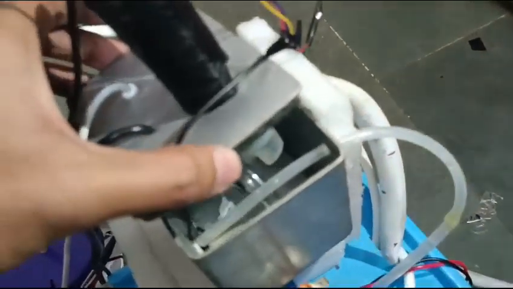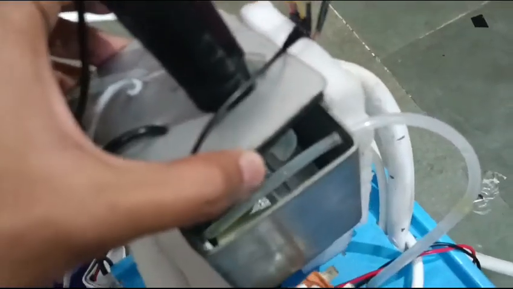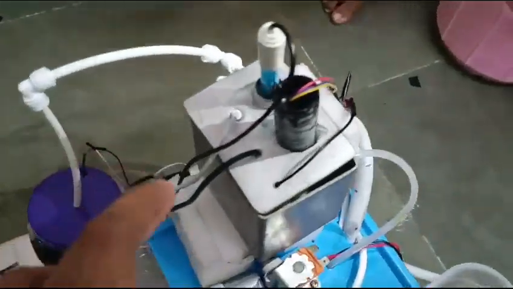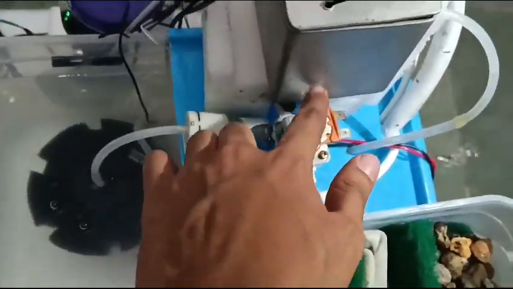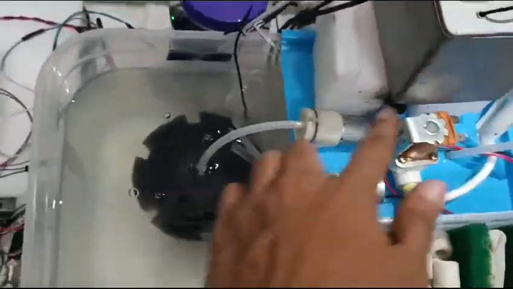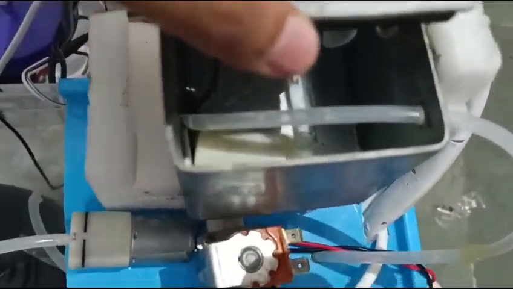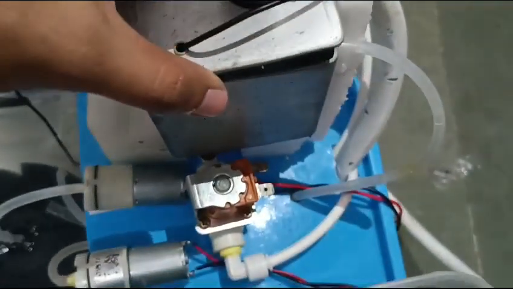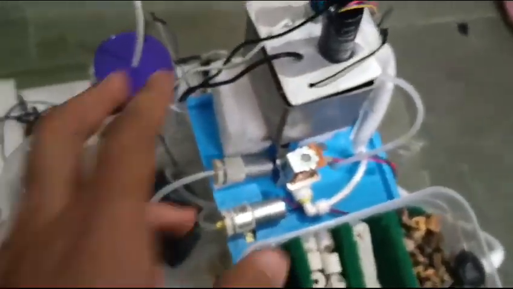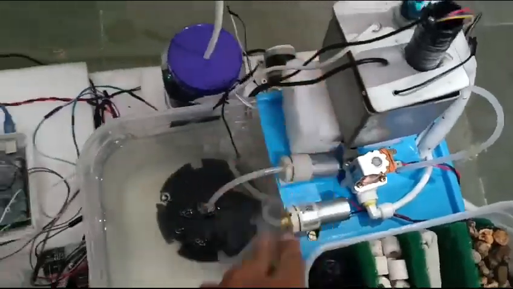So first, after the water from the fish tank goes into this testing kit, the sensors will detect the values, and after testing we use a solenoid, which will drop this water into the fish tank again. If sometimes the solenoid is not working, we have used a water pump for the same purpose that the solenoid serves. And this is the first step.